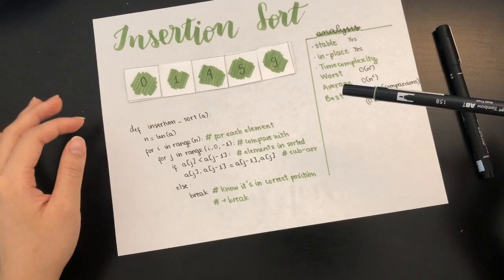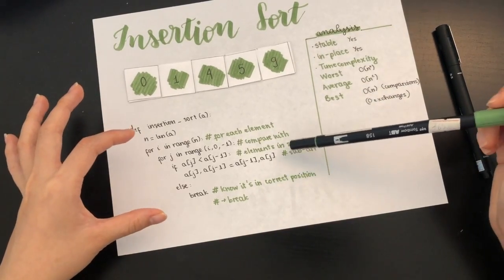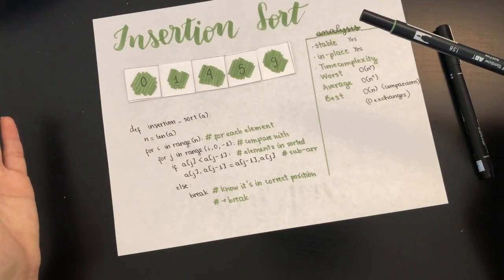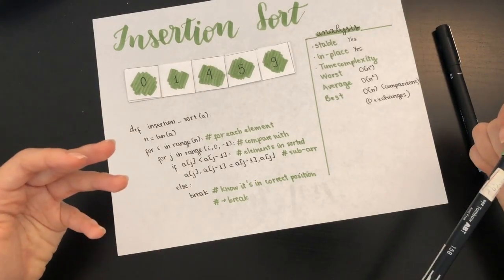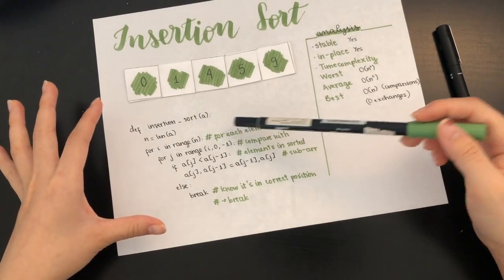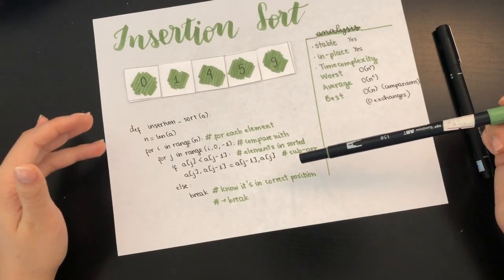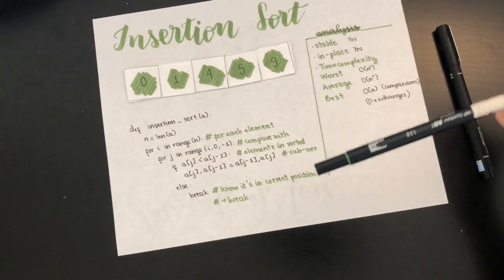Just a quick note: please don't write your comments like this when you actually write this in a coding environment. Because I like space and I'm writing this on paper, I'm writing comments on multiple lines. So I would recommend against doing this in your coding.